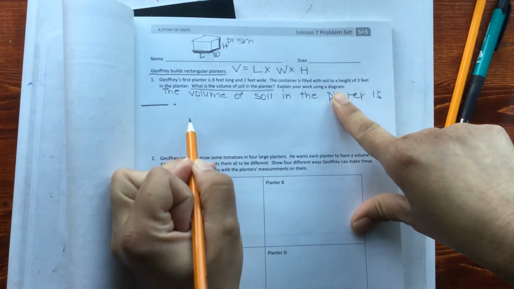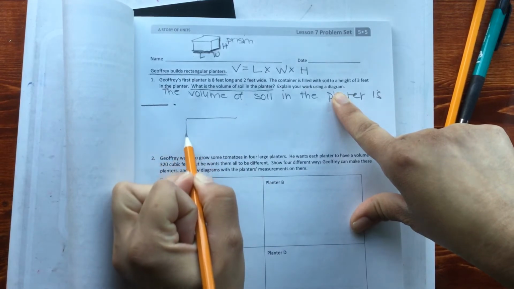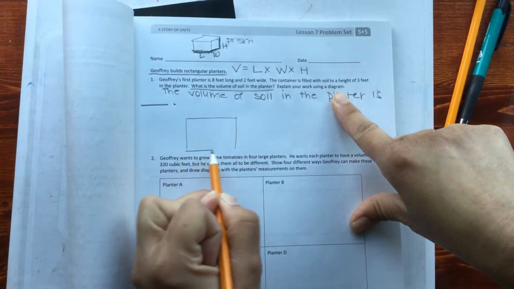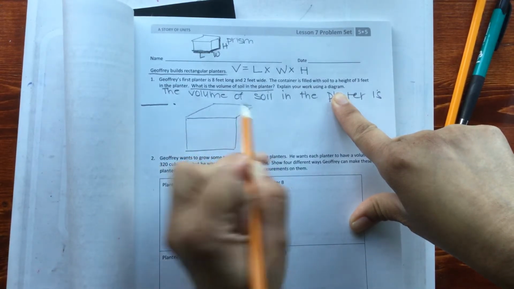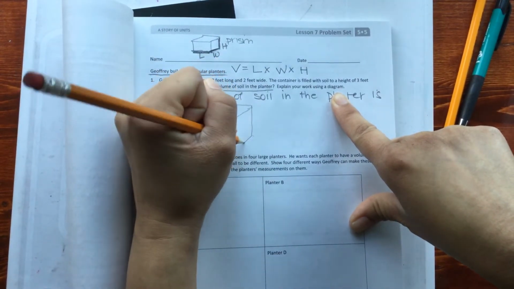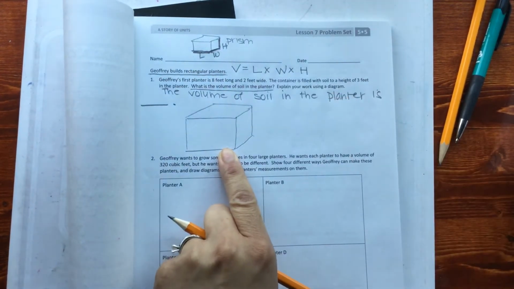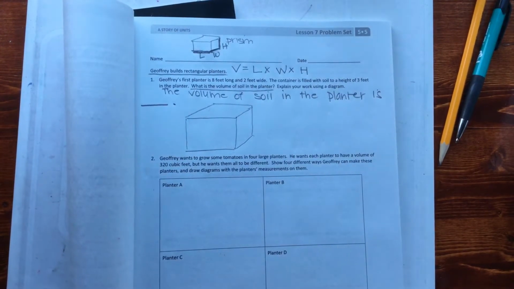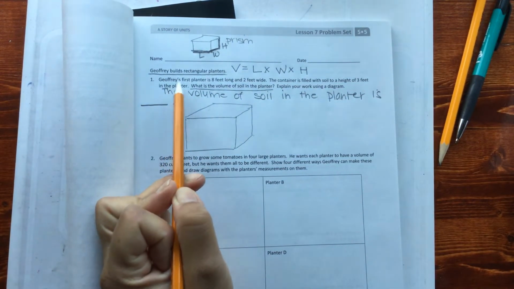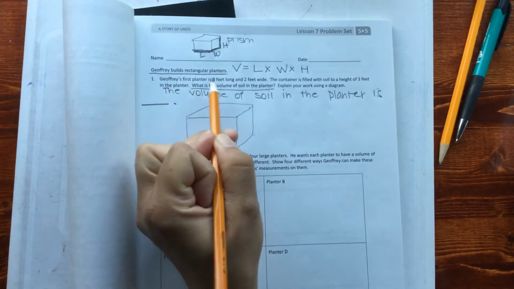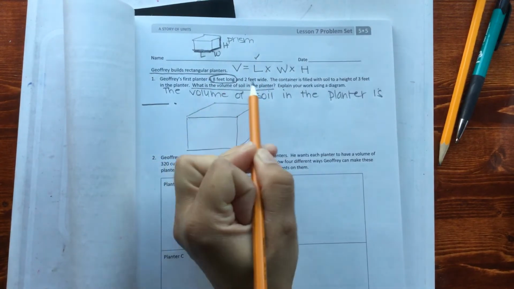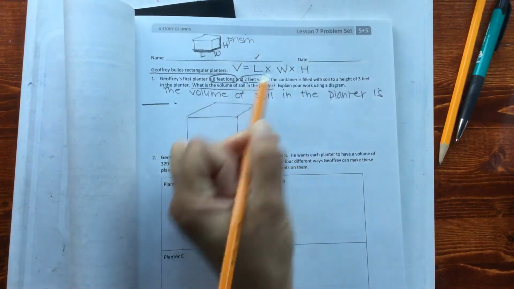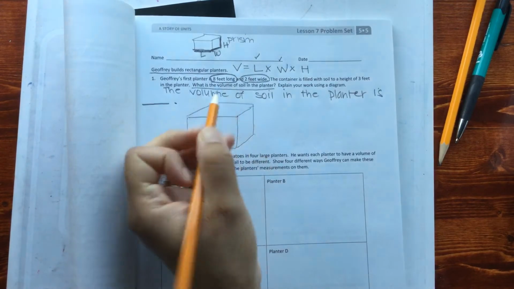So the first thing I'm going to do is draw a planter. And again, a planter box is something that you would plant flowers or vegetables in. Okay, so here's my planter box. And I'm going to go back into the problem and see what do I know about Jeffrey's planter box. So I'm going to go back to sentence 1. Jeffrey's first planter is 8 feet long. I know the length. 2 feet wide. I know the width. I'm going to write those down.